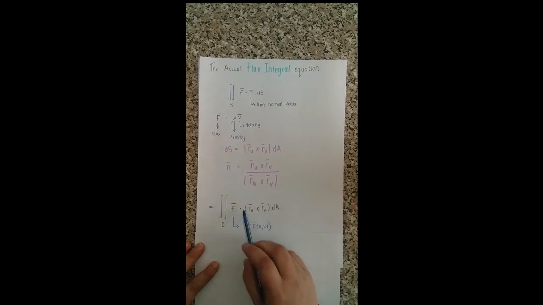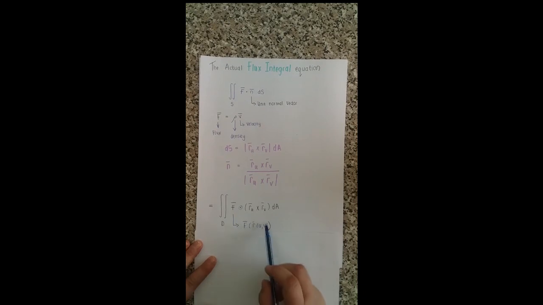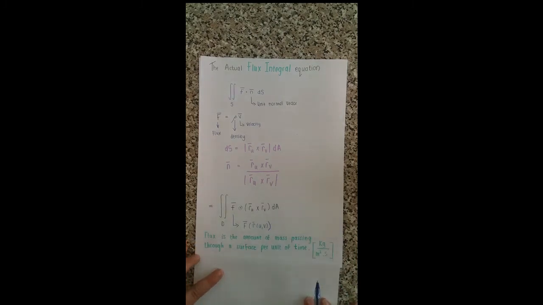It's the flux dot producted with the cross product of your partial derivatives. And remember that when you've parameterized your surface, you have to make sure that your flux integral is also in terms of those parameterized coordinates. So as I've said before, flux is the amount of mass passing through a surface per unit of time, and this is the unit that you would have for your flux.